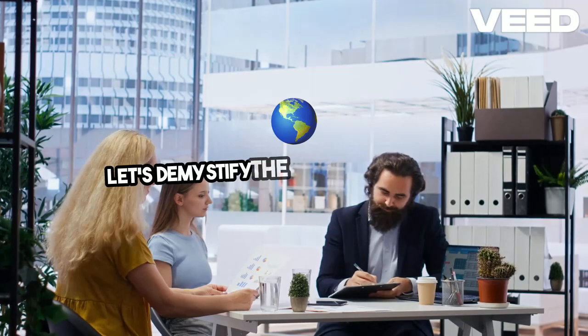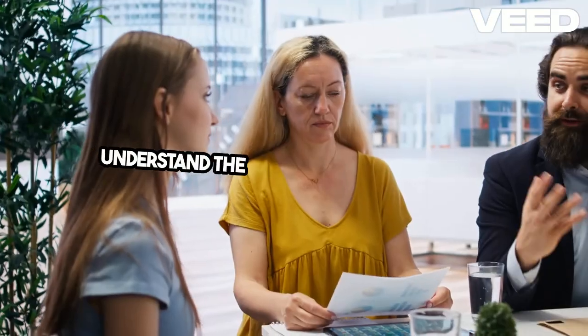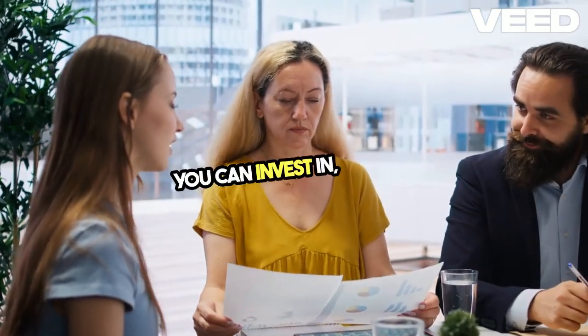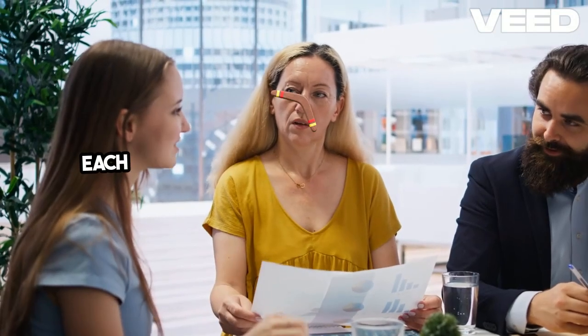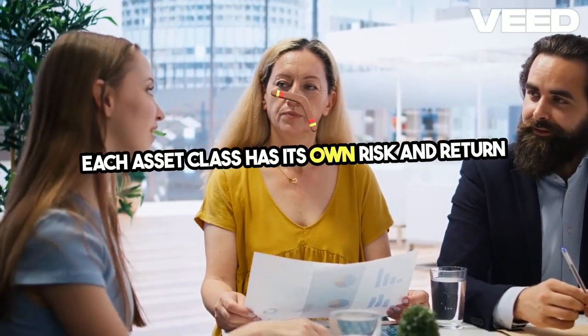Let's demystify the world of investing. Understand the different types of assets you can invest in, such as stocks, bonds, real estate, and commodities. Each asset class has its own risk and return profile.